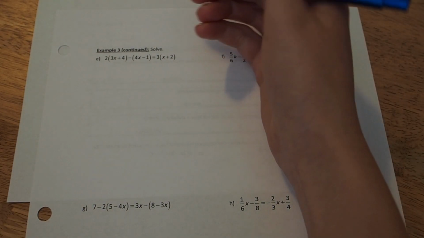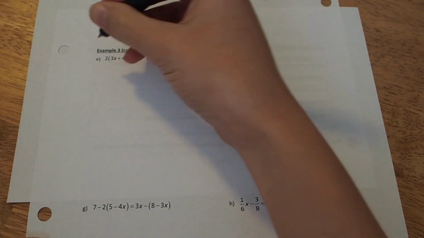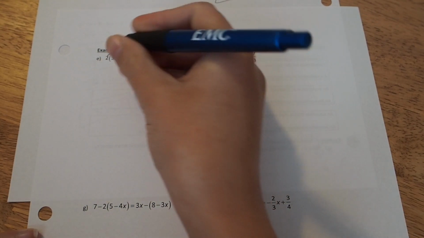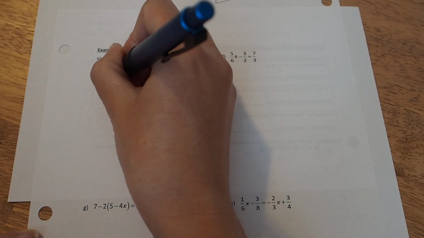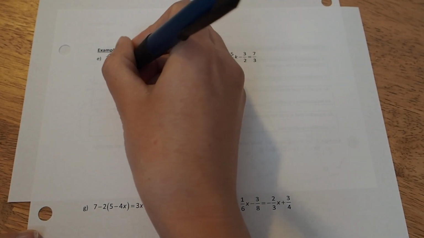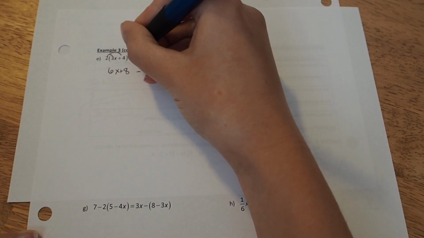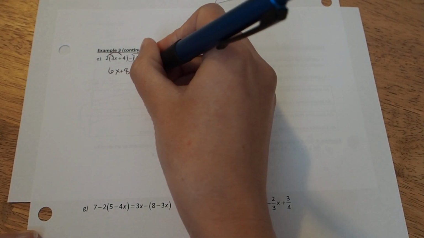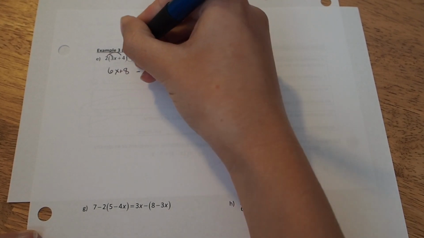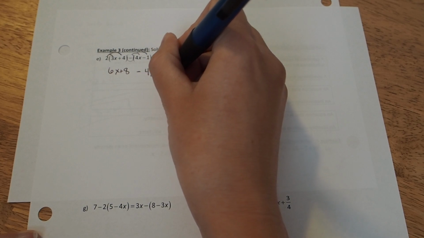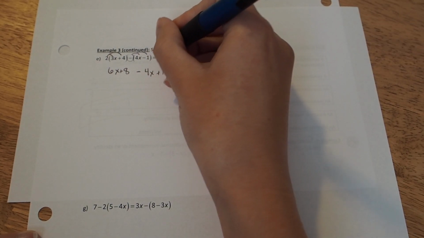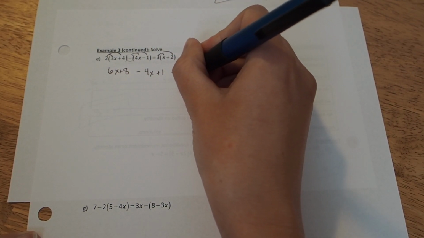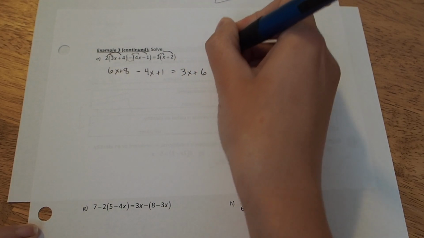All right, example 3 continued. A few more equations to solve. We've got some distributes to do. So first, 2 times 3x is 6x, plus 2 times 4 is 8, minus, I'm going to distribute that negative. It's going to make that minus 4x and plus 1 from that negative times that negative. Equals, another distribute, so 3x plus 3 times 2 is 6.